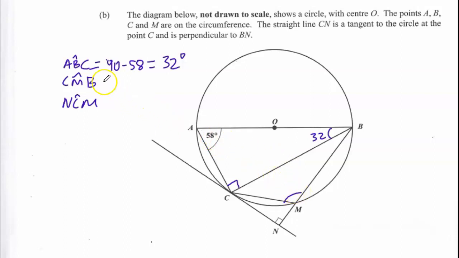So CMB would be 180 minus the 58, which is 122 degrees. So this is 122 degrees, as these two angles must add to give us 180. They are opposite angles in a cyclic quadrilateral, which is simply a quadrilateral inside of a circle, where all the vertices are touching the circumference of the circle, right?